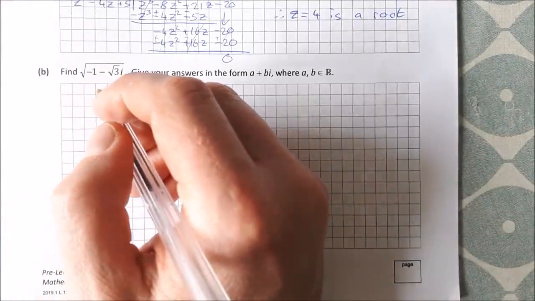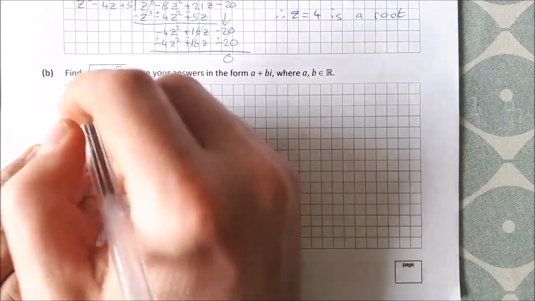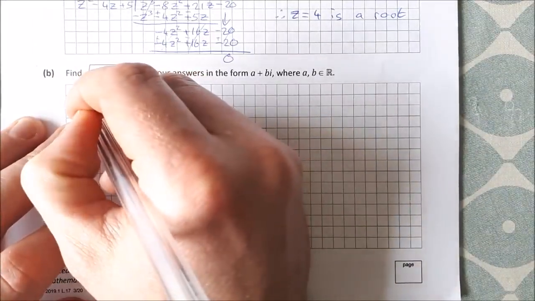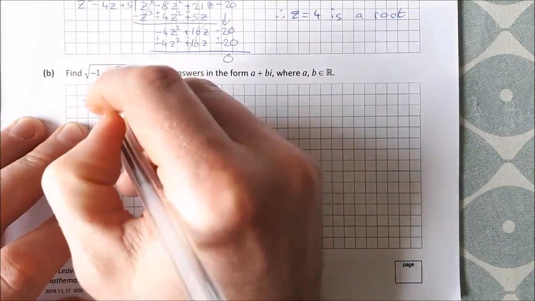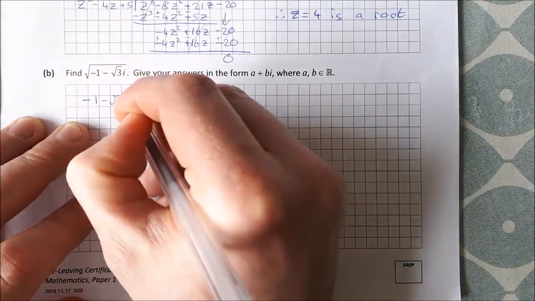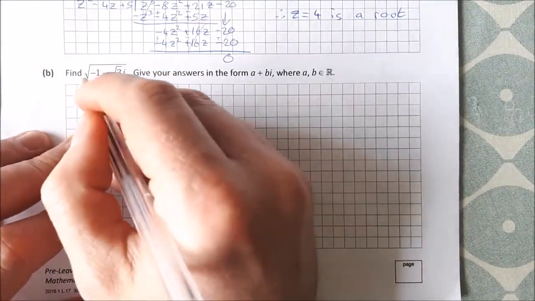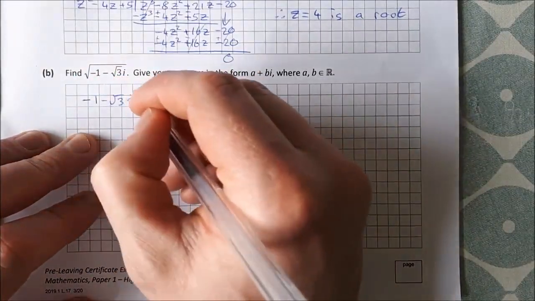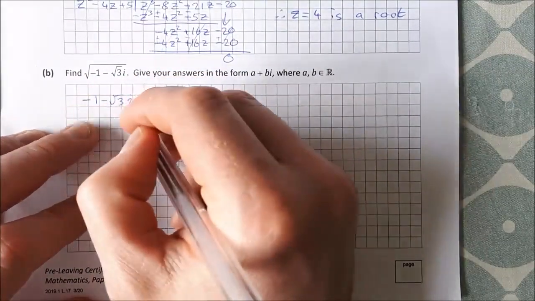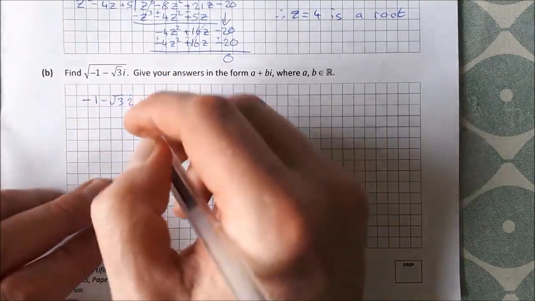So first of all, polar form: minus 1 minus root 3i. Now the square root, I'm just going to take that out for a minute because that'll be to the power of a half. So I'm going to write this in polar form first.